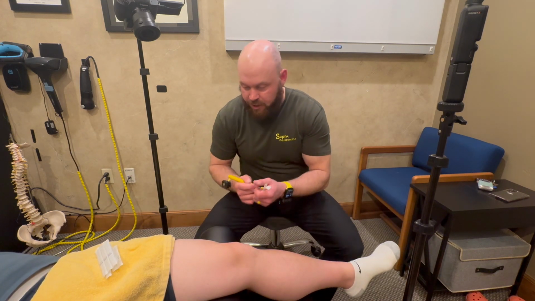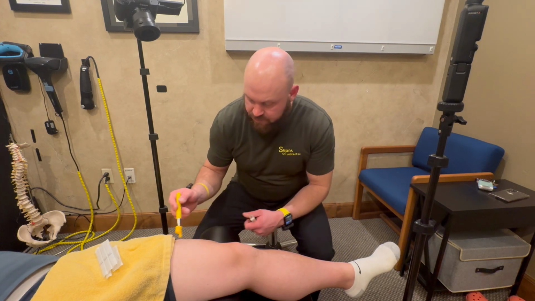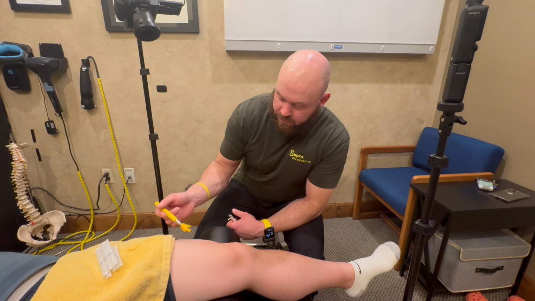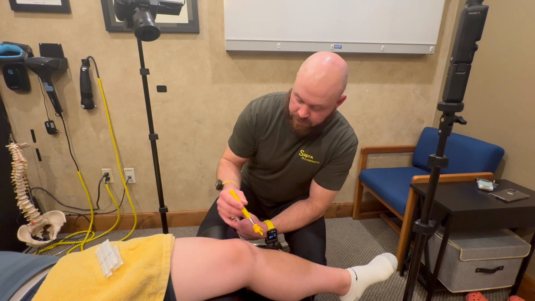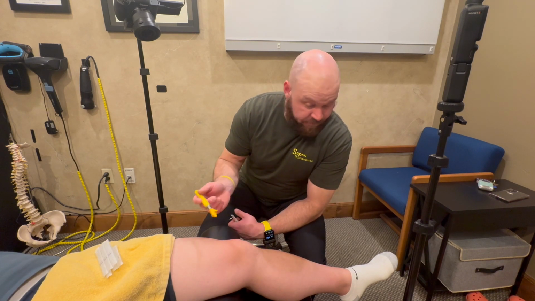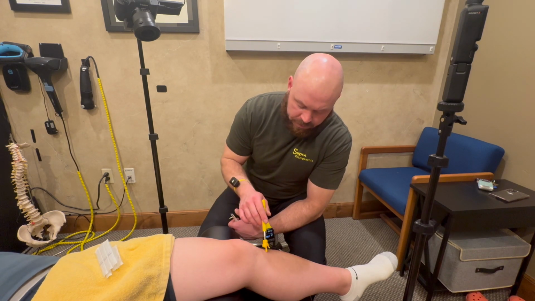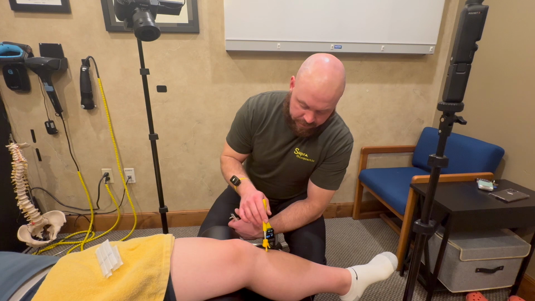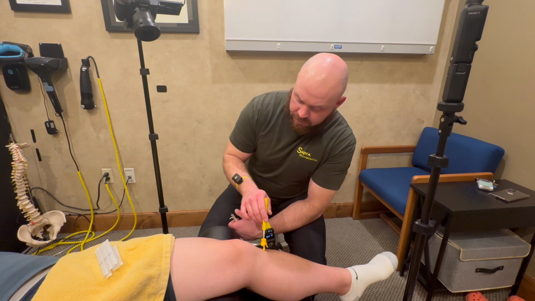The reason why we're showing this in this video is because when the quads pull too much, the insertion of where these quad muscles go into is going to become the patellar tendon, which then hooks on here. So if you're a fan of anatomy, we have the tibial tuberosity right here, which is where the patellar tendon hooks into.